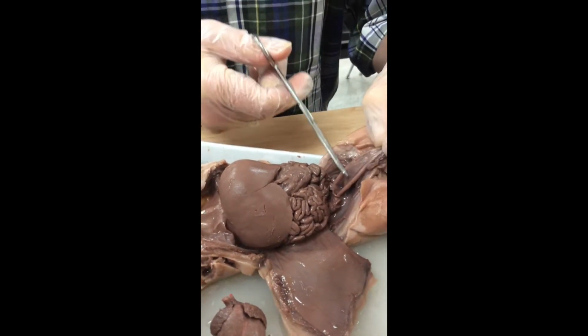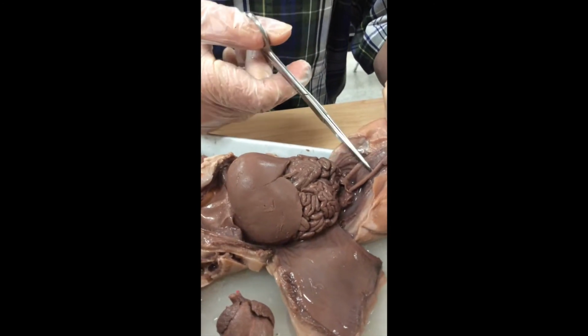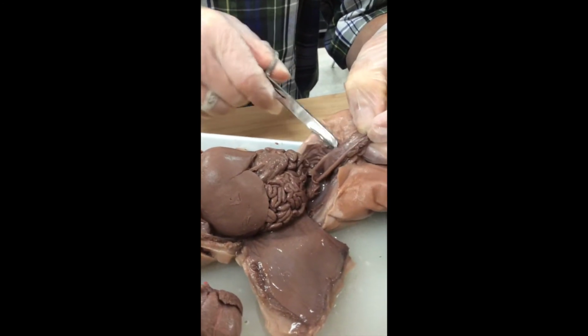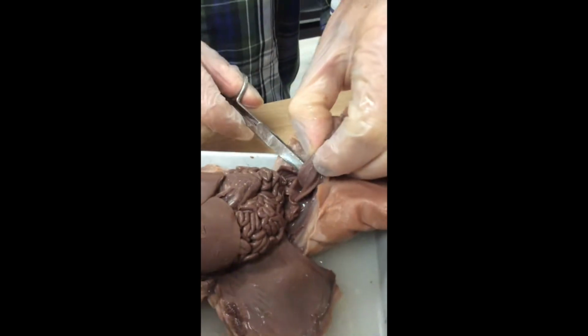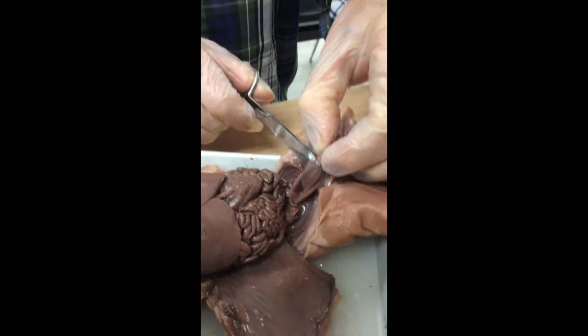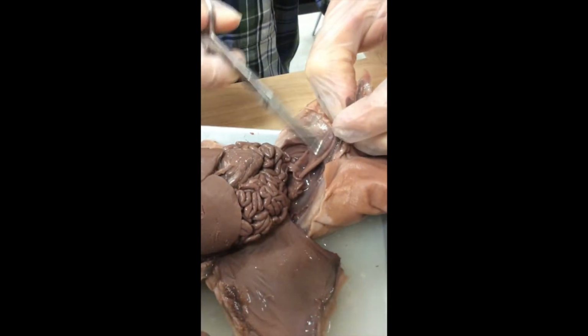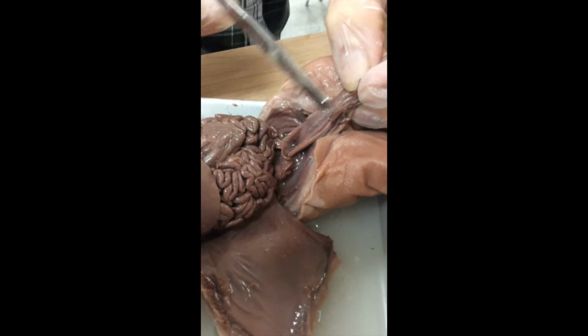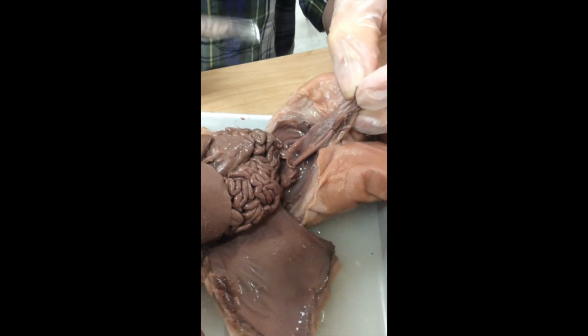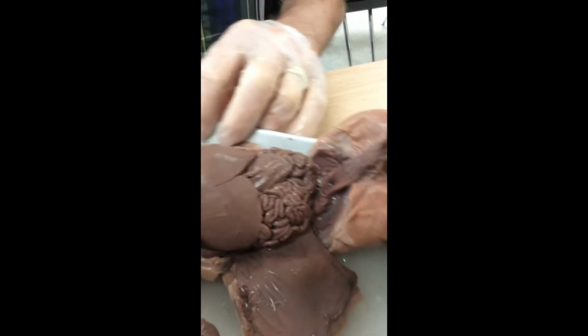So, in between the umbilical arteries, we have an elongated bag right here. This is going to surprise many of you. This bag is actually the pig's urinary bladder. Our bag is spherical. There's the elongated kind of pouch. All right, we're going to come back up here.